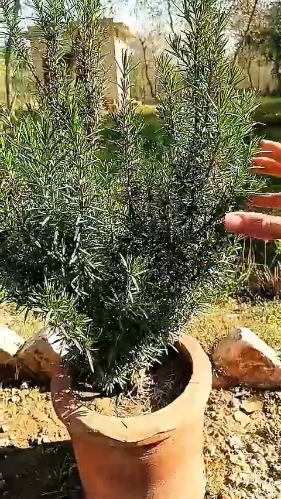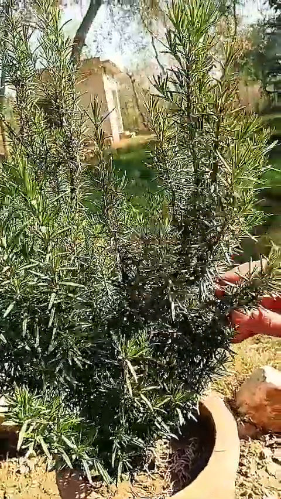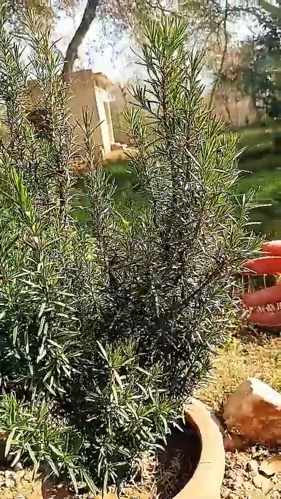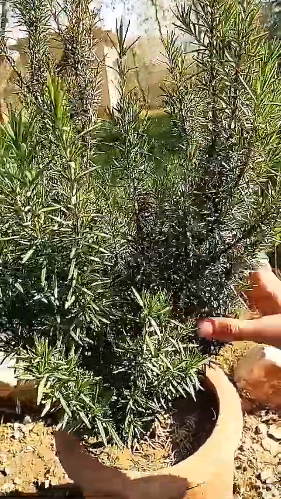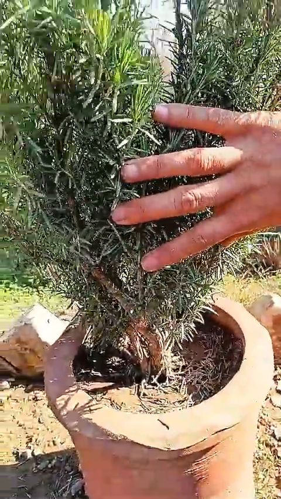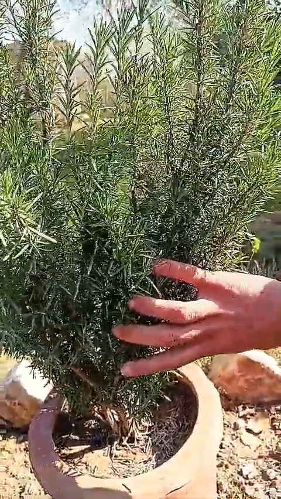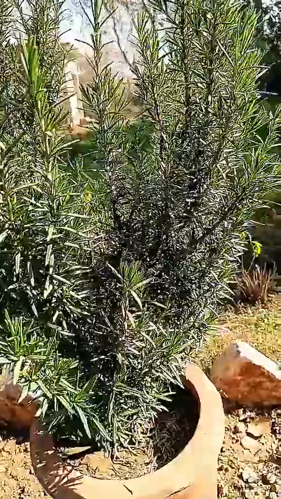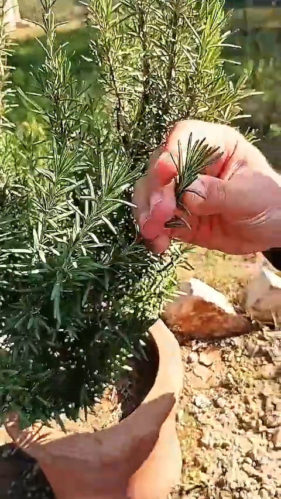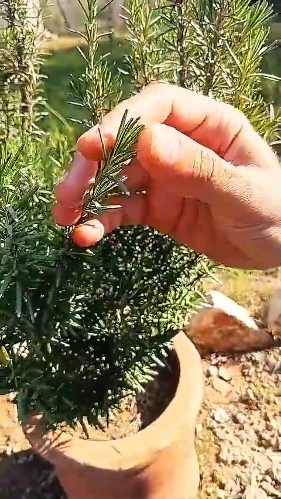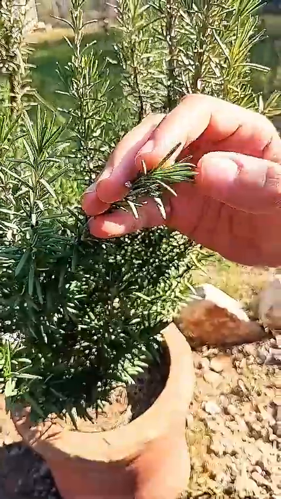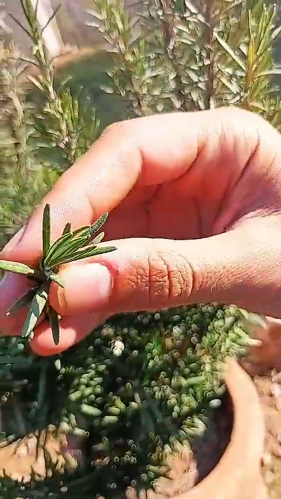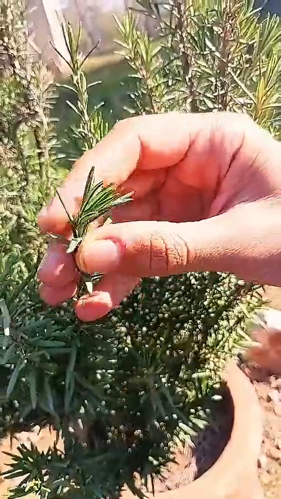Look at this plant. This is an evergreen plant. All over the year it is green, and it is a shrub. Look at its size. It's a medium-size plant, which is called a shrub. And if you talk about its leaf, look at its leaf. The leaves are aromatic and leathery, and their arrangement is opposite.